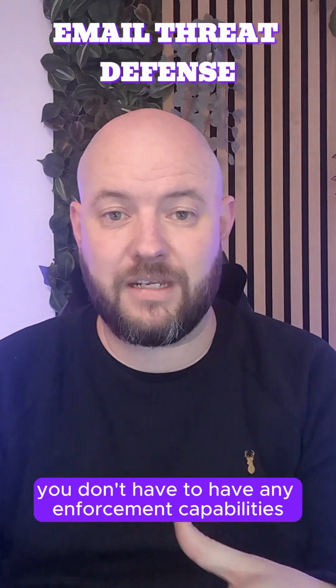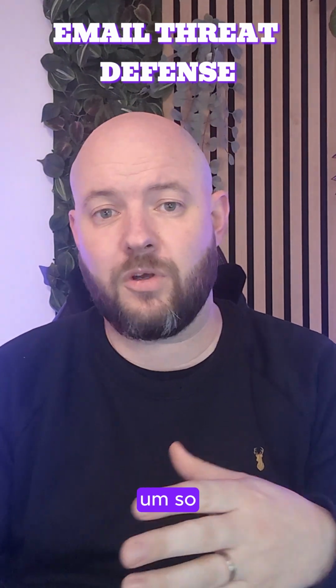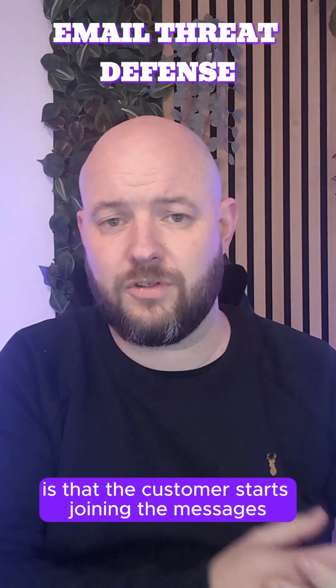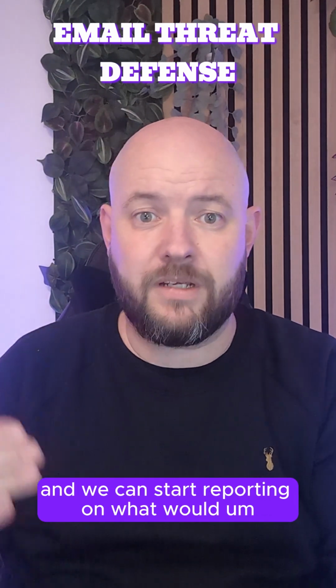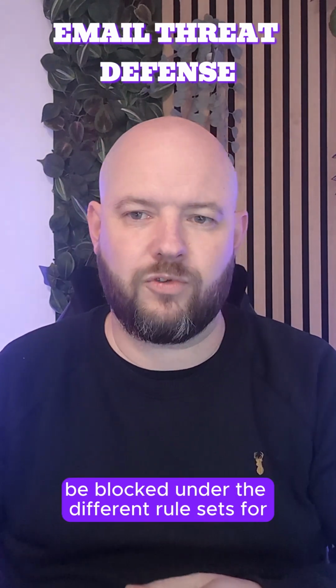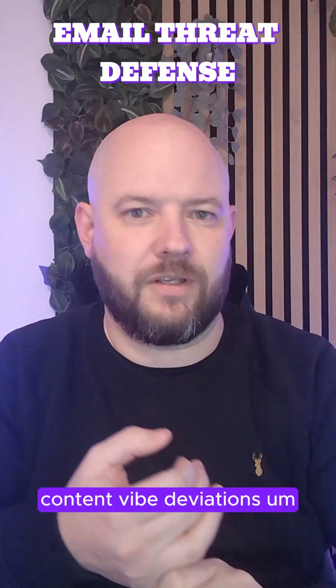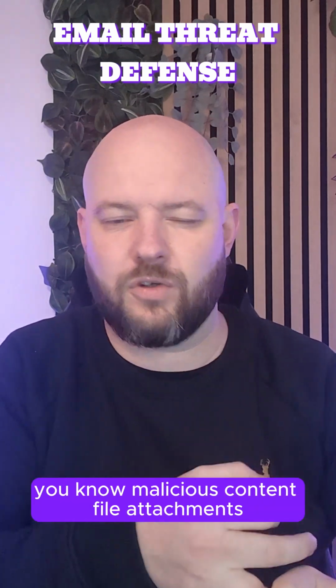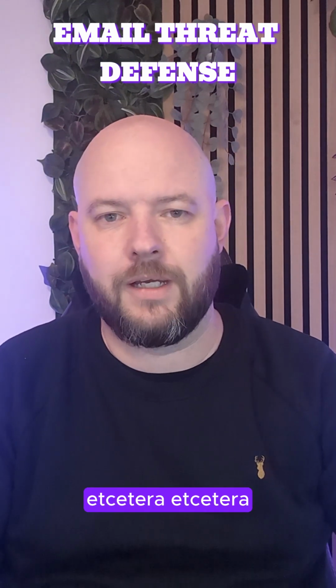You don't have to have any enforcement capabilities. So essentially what we can do on a proof of value is that the customer starts journaling the messages, forwarding them into email threat defense, and we can start reporting on what would be blocked under the different rule sets for content, file deviations, malicious content, file attachments, etc.